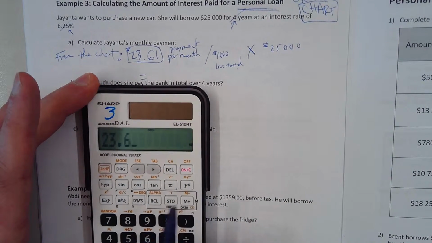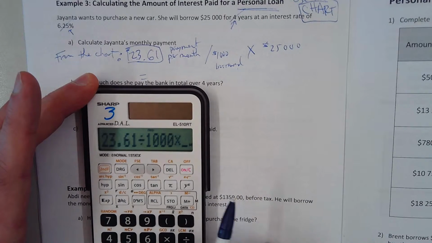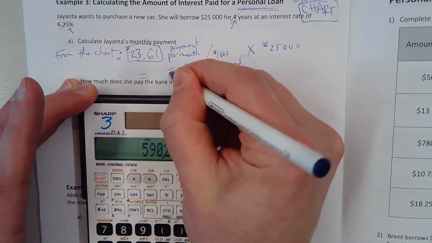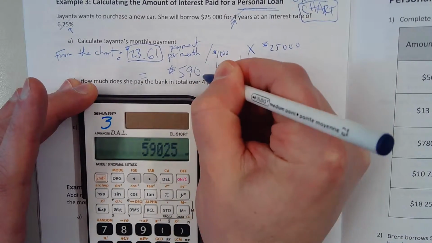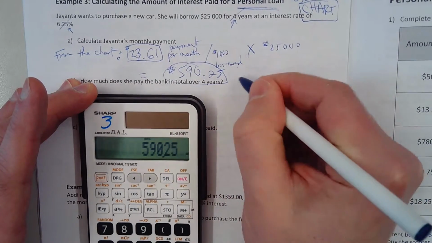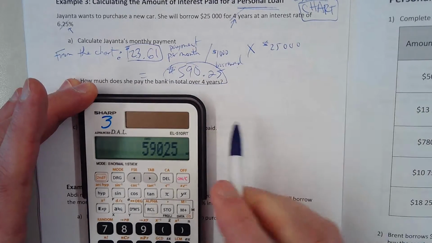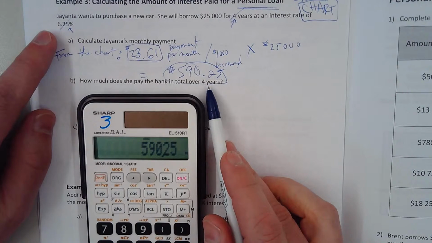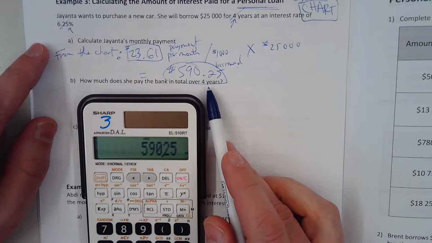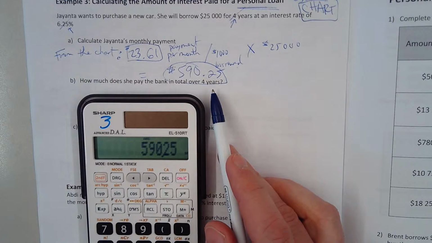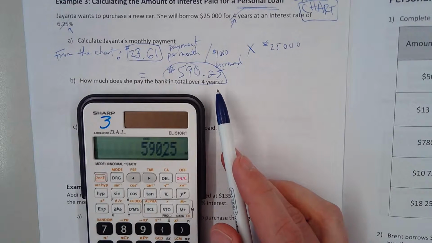So $23.61 divided by 1,000 times 25,000 equals $590.25. So she is going to pay just under $600 a month if she wants to pay off that $25,000 car in 4 years. And it makes sense, right?